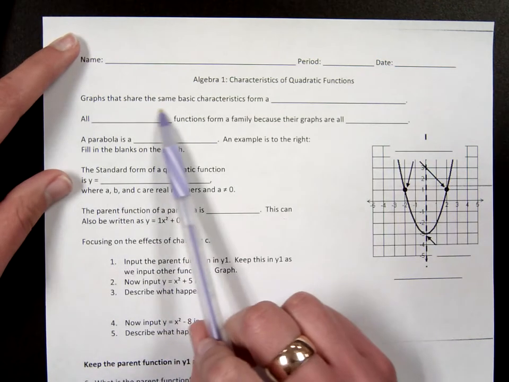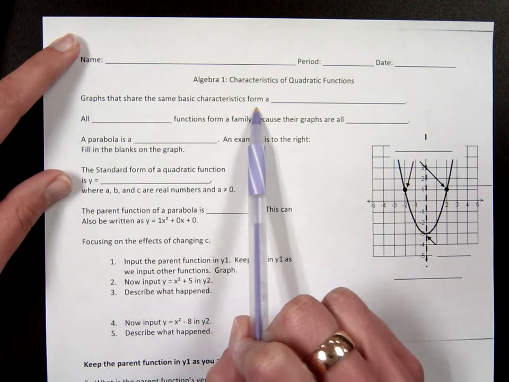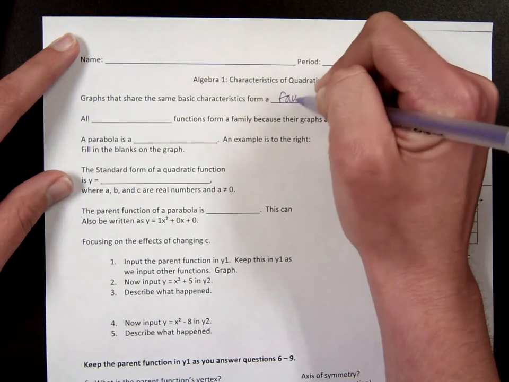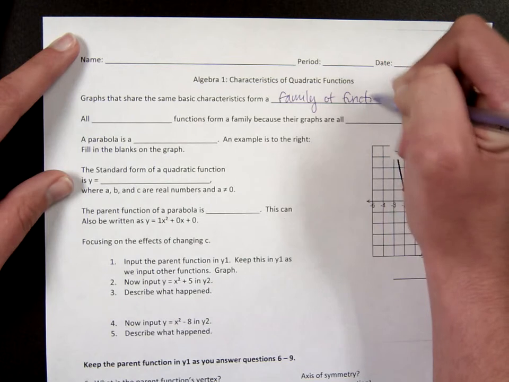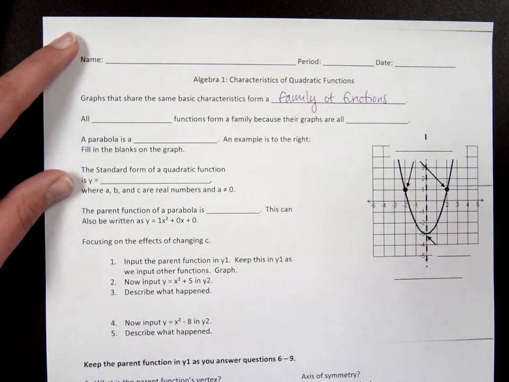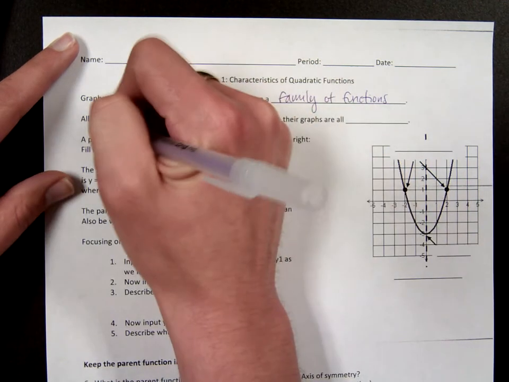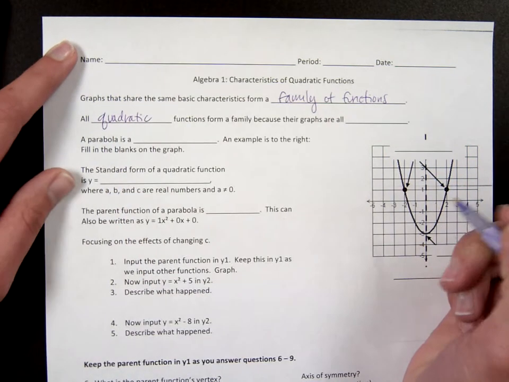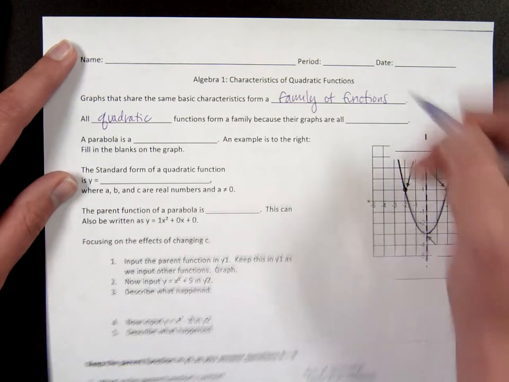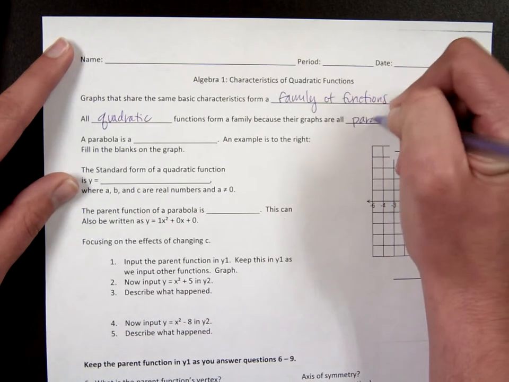So graphs that share the same basic characteristics form a family of functions. So all linear equations form a family. All lines are in the linear family. Okay, all quadratics are in the quadratic family. So all quadratic functions form a family because their graphs are all parabolas.